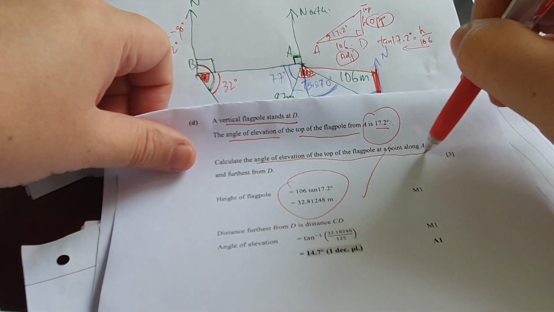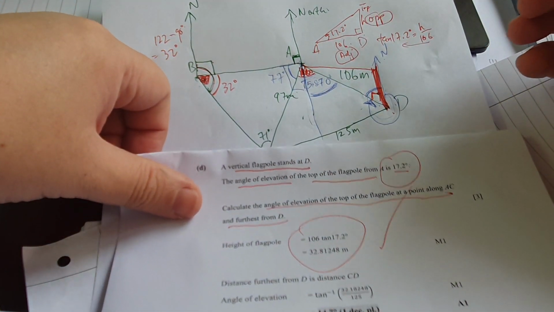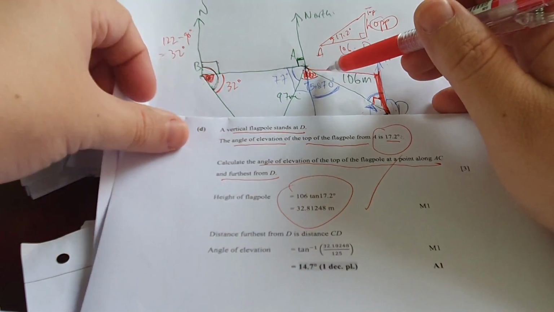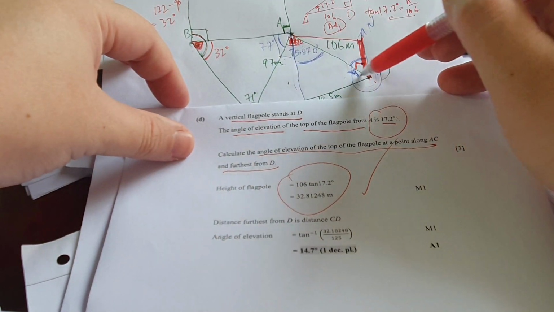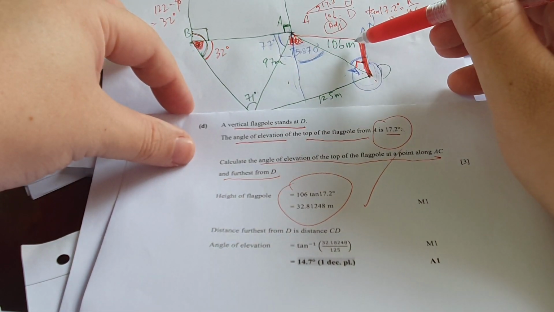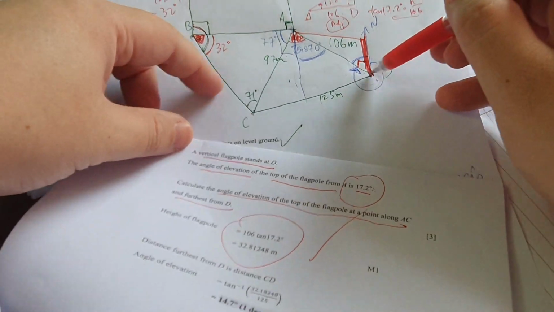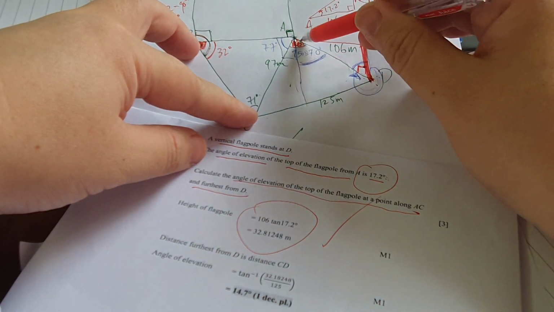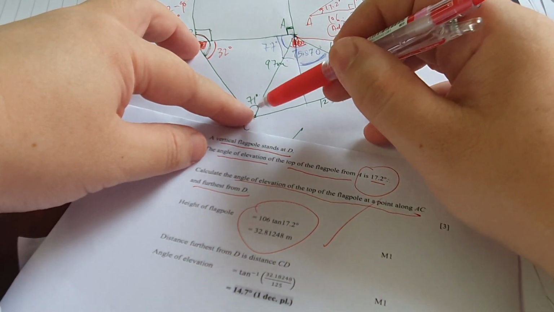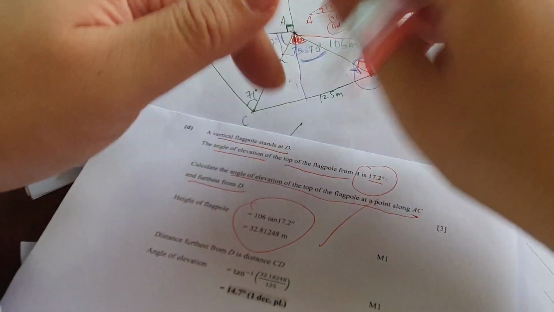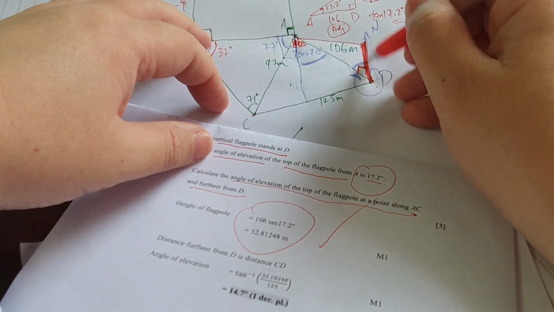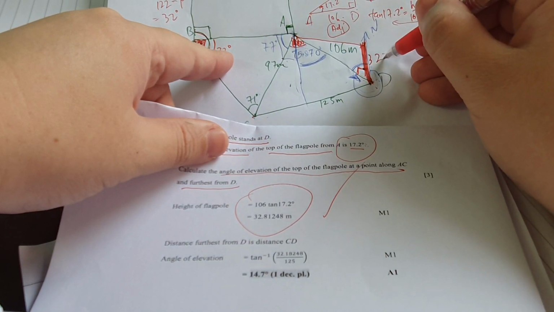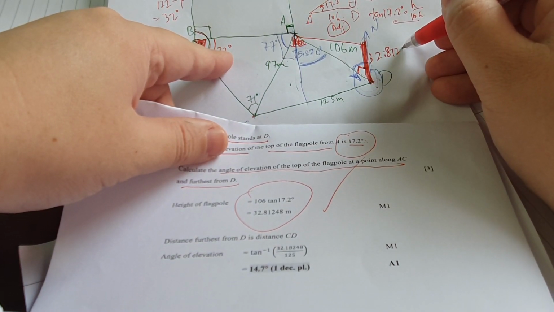Okay. Now what did they ask? Calculate the angle of elevation at the point AC furthest away from D. Now, if they say nearest, it'll be this 90 degrees, right? But if it's furthest, then where would it be? It will be here. The longer away I am from here, you see this is only 106, this is 125. So you use this fella, meaning to say, now you know that just now we calculated the height, it is 32. That's why I say you must update the diagram, okay? Must update the diagram, okay?